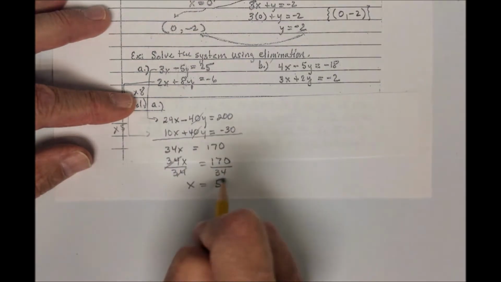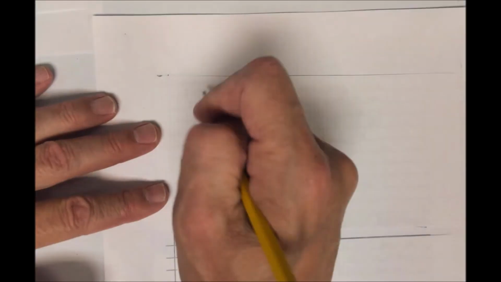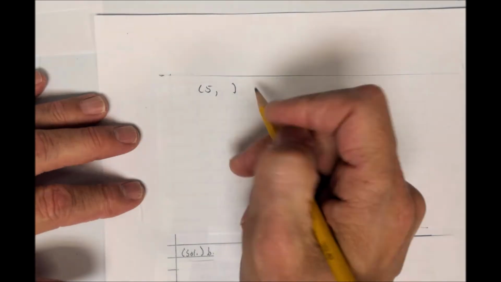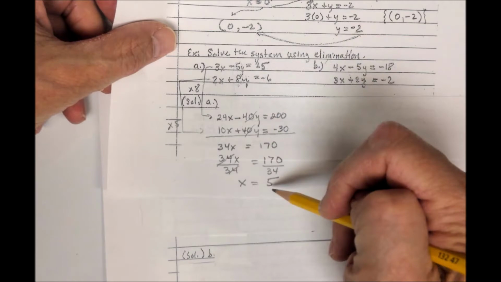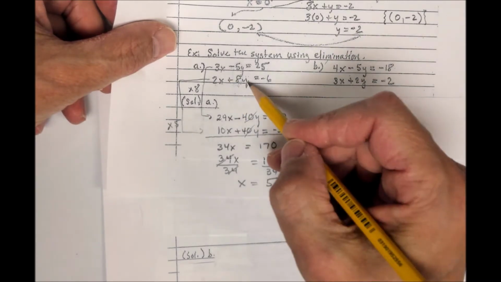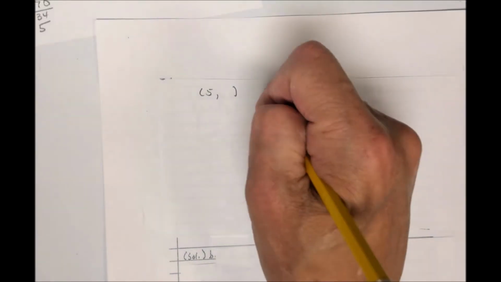So x is 5. So that tells me that my answer, and I'm running out of space here, so I'll bring it over to here. My answer is going to be 5 comma something. Now remember, my original equations back here, I'm going to plug 5 back into either one of these for x and solve for y. I'm taking the bottom one. Again, no subtractions. So let me write that bottom equation down here.